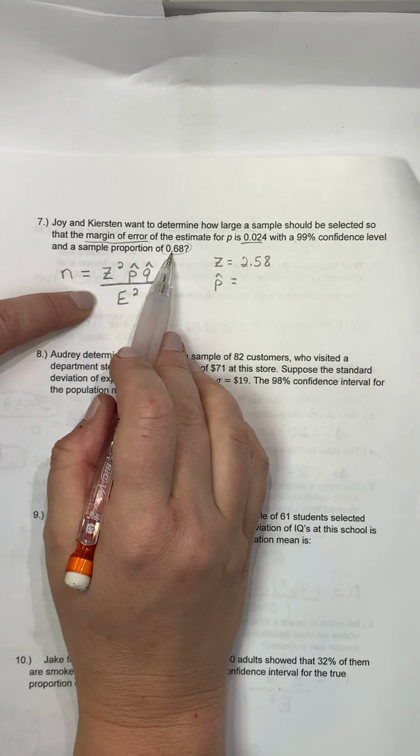Remember, you're never going to find that in the problem. That's going to be 1 minus P hat, 0.32. And then last but not least, we need the margin of error. Sometimes that's tricky to find, but here it is. You have to read it really carefully.